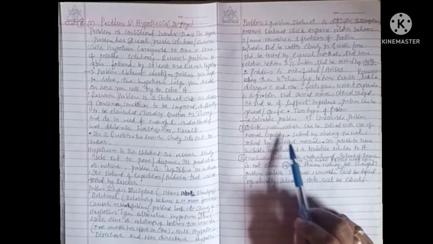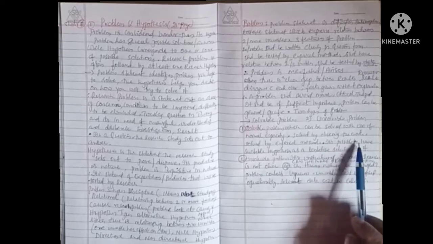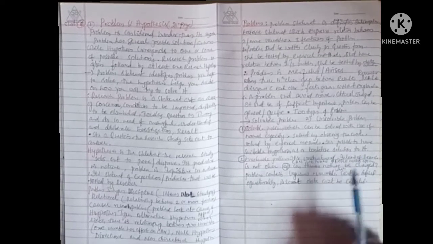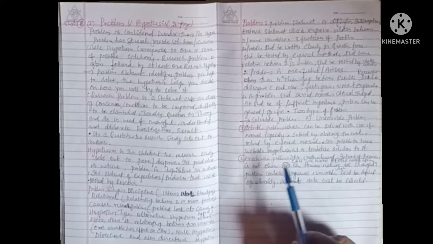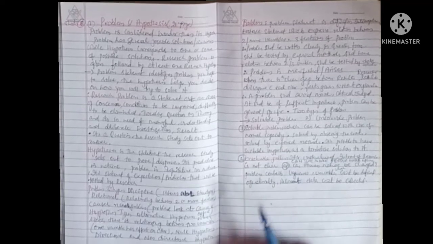A solvable problem can be solved with the use of normal capacity, by observing events, and by empirical methods. It is possible to have a suitable hypothesis as a tentative solution to it. This is about a solvable problem, which can be solved easily.